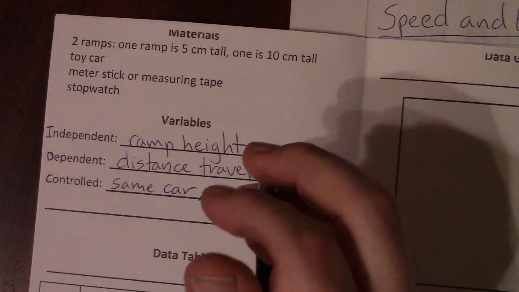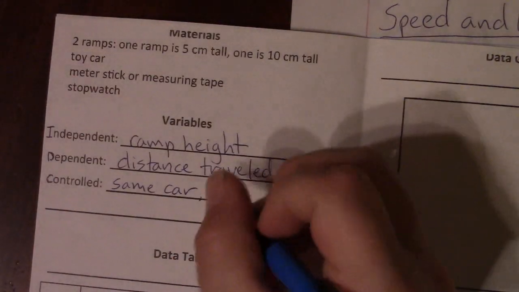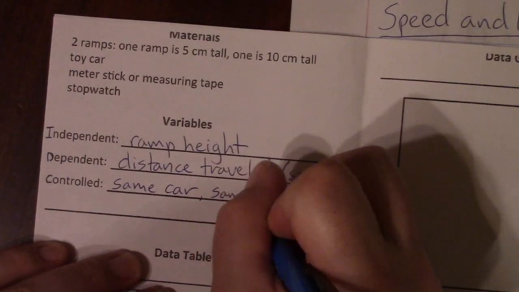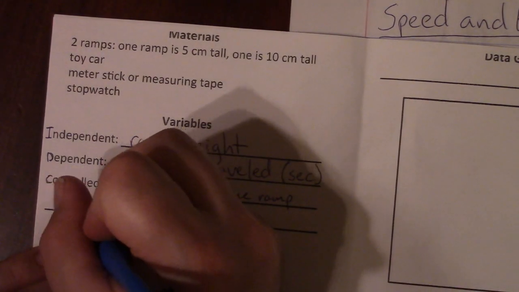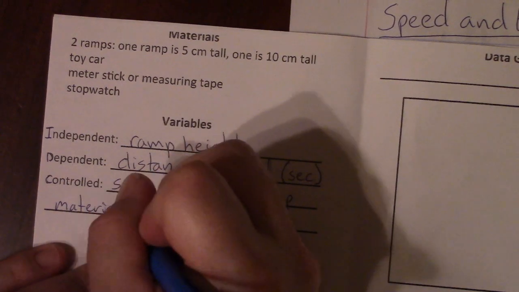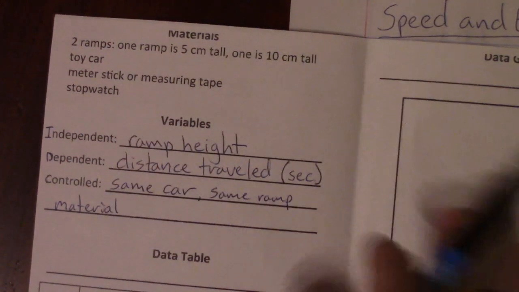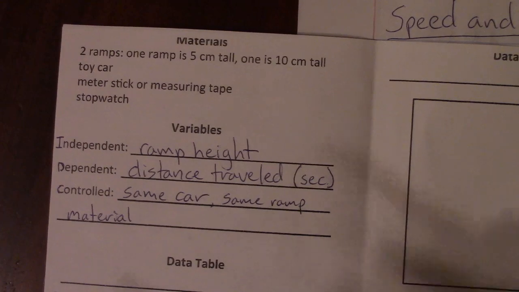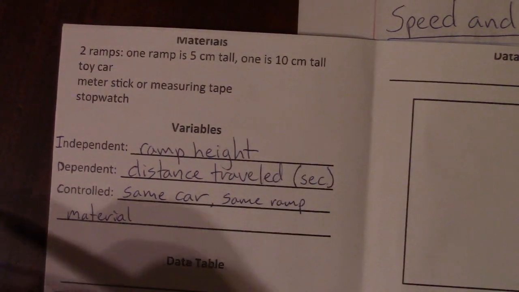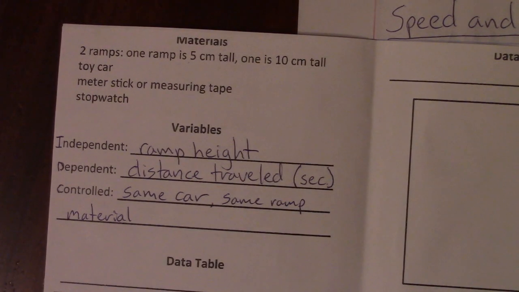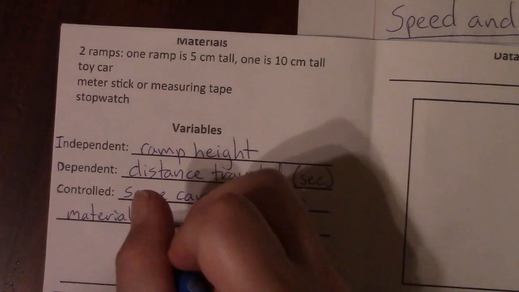The other thing will be that I'm going to use the same material for the ramp. So I'm going to use this cardboard for the ramp. So same ramp material, whatever that is. That's going to stay the same for both ramps. Okay. And the reason is I want to change as little as possible. The only thing that I want changing is how tall the ramp is. I don't want anything else changing in my experiment, or else that affects the outcome.